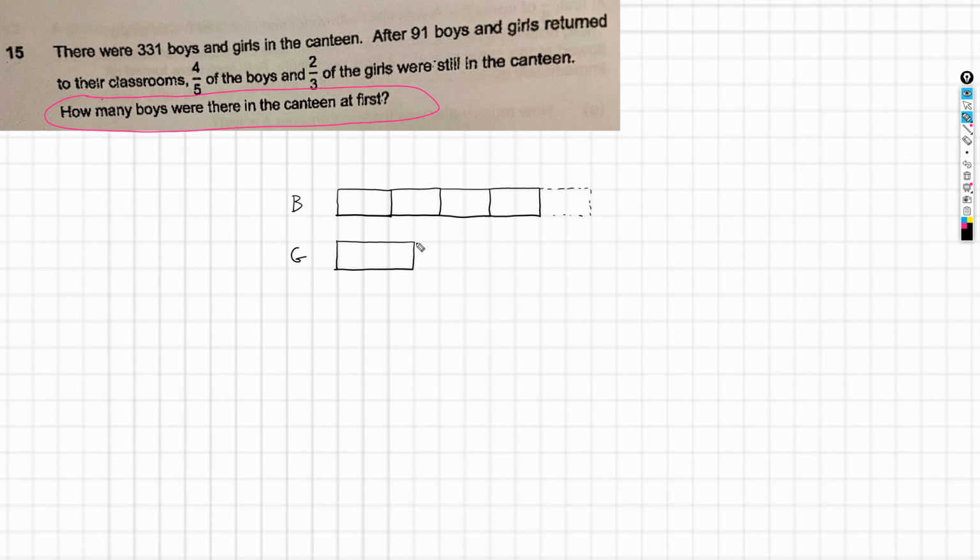For the girls, we've got thirds, and 2/3 of the girls were still left in the canteen, so I'm going to represent the third of girls who went back to the classrooms. And again, the size of this relative to that is just arbitrary. I have no idea. Okay, so that's the situation that I've drawn. These are the boys that left, these are the girls that left. Let's see if we can put in any other information.